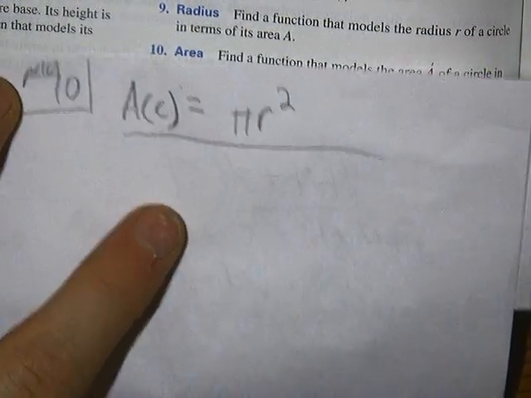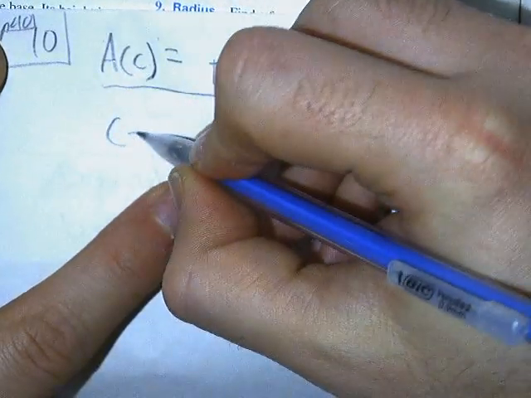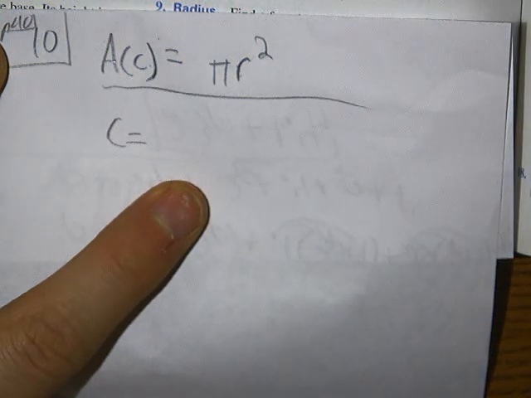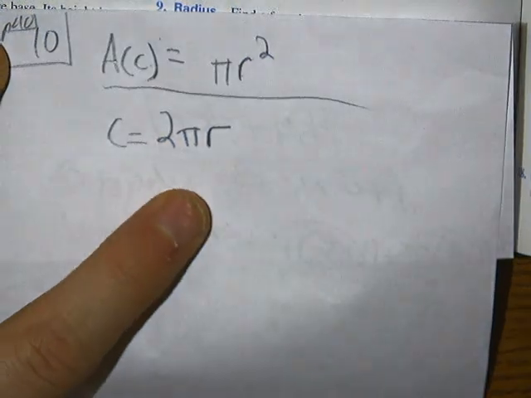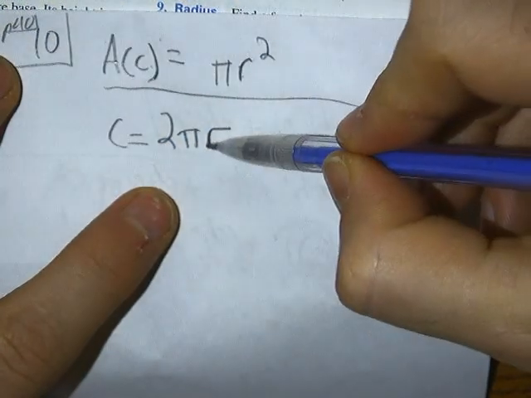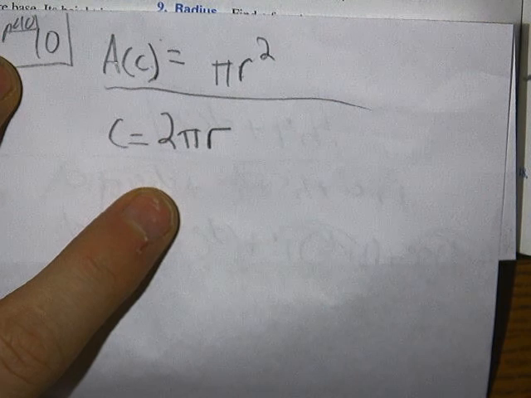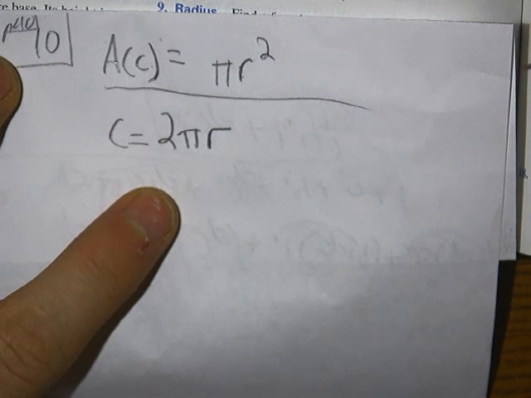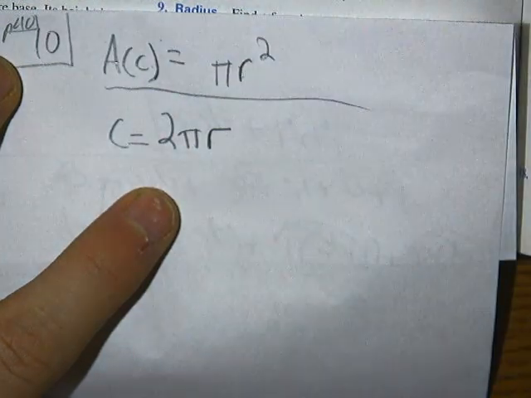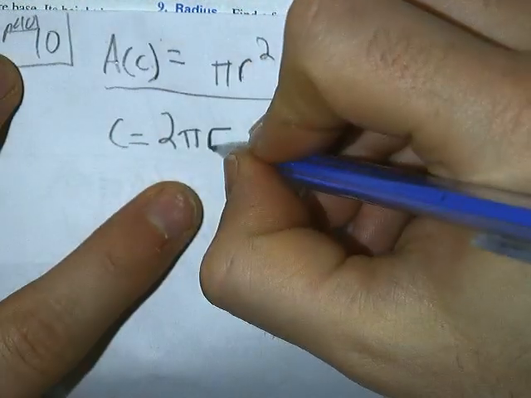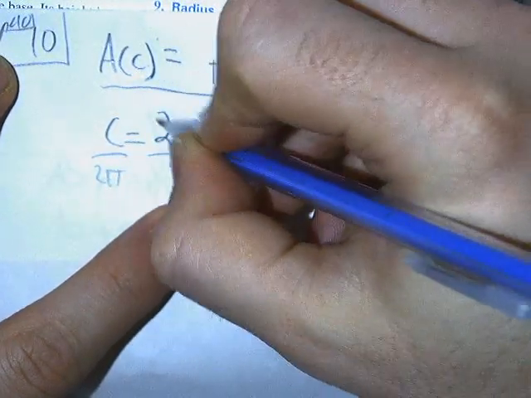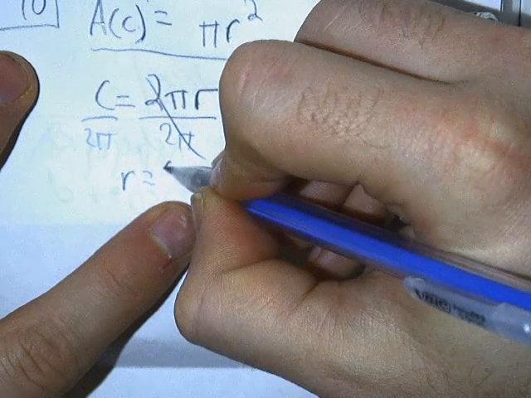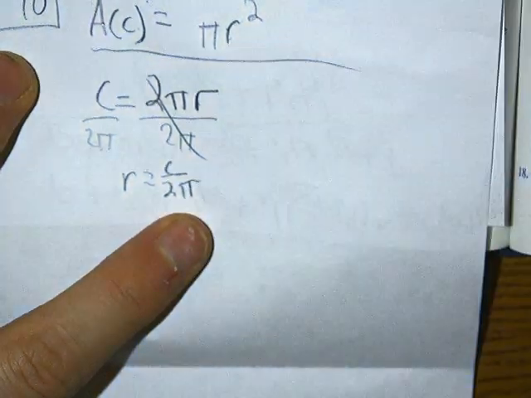Well, let's come down for a second and use the circumference formula. What's my circumference formula? You just said it. 2 pi r. Could I solve this for r and get r by itself? How? Do I subtract them? No, you divide by what? I want r by itself, so I divide both sides by 2 pi. That gives me r is equal to c divided by 2 pi.